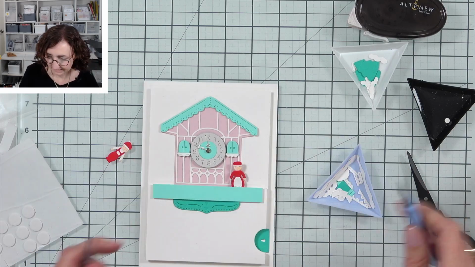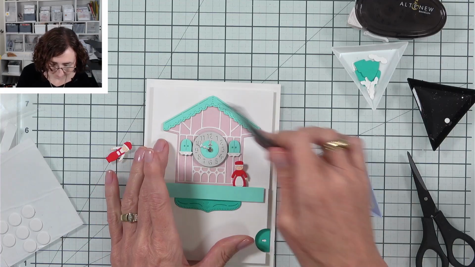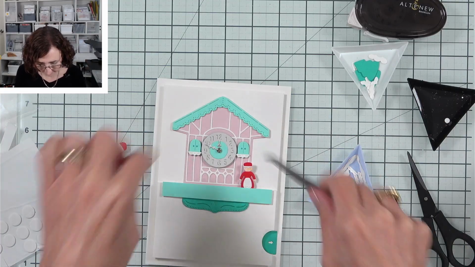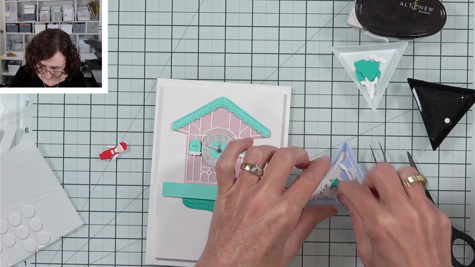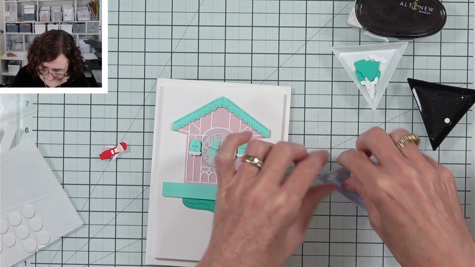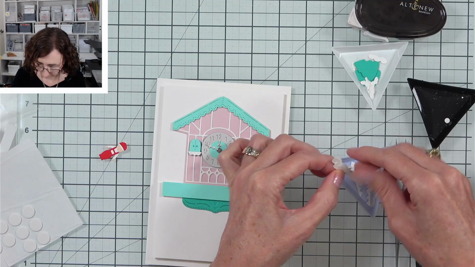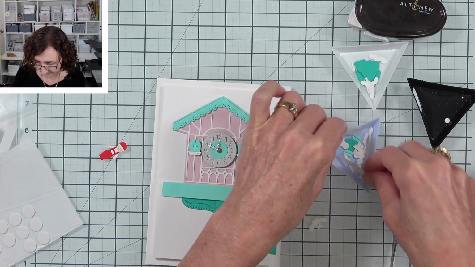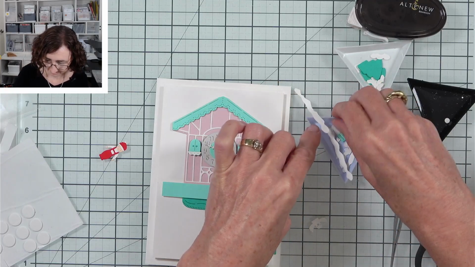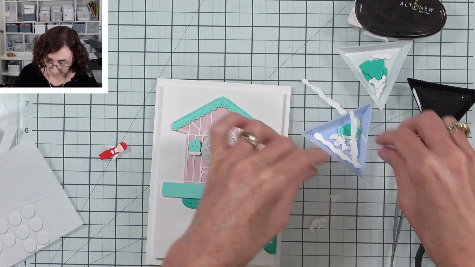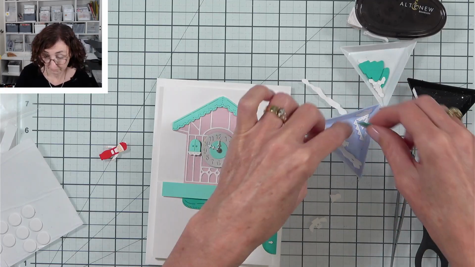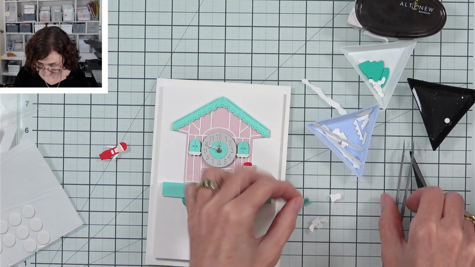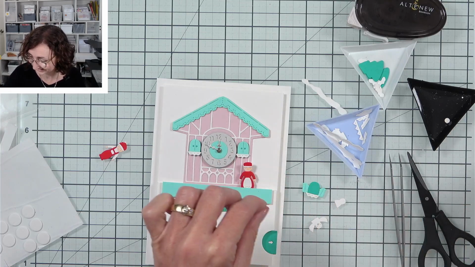I was initially thinking it would be fun to do like a wallpaper background behind this, like an old school wallpaper. And we would be here all day. We are going to be here all day, but we'd be here even longer.